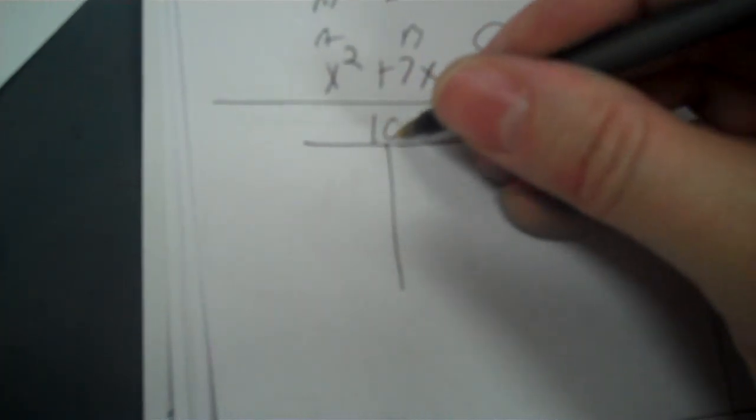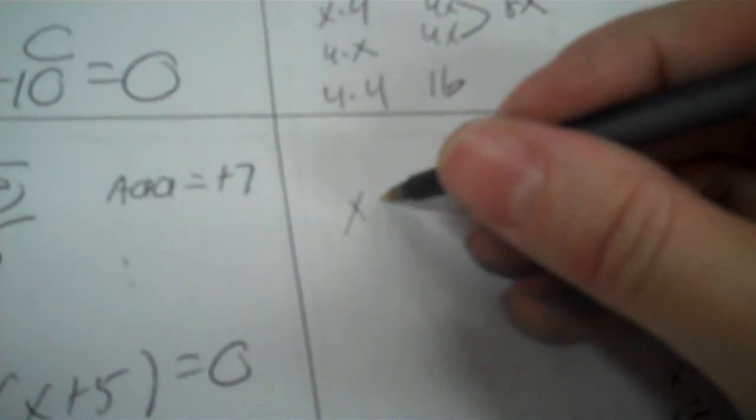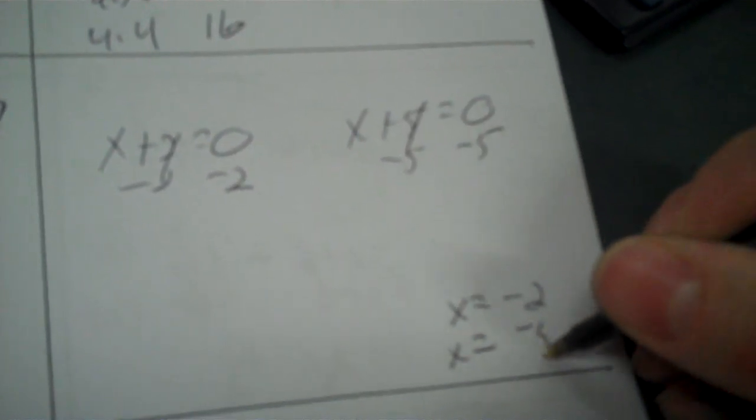1 times 10 is 10, positive, so you go negative, negative, or positive, positive. You add to positive 7. 1 and 10, no way. 2 and 5, yep, but it's positive 7, so plus, plus. After I find them, what's my A? My A is 1. You can just write it as x plus 2, x plus 5 equals 0. So x plus 2 could equal 0, or x plus 5 could equal 0. So I minus 2, you get negative 2. I minus 5, you get negative 5.